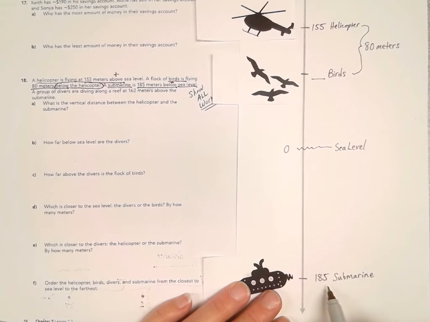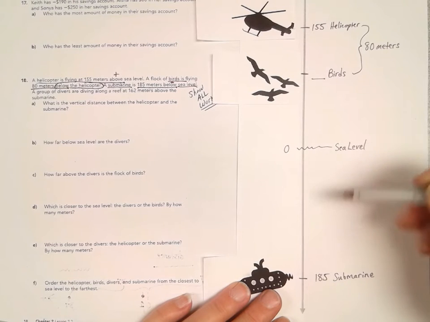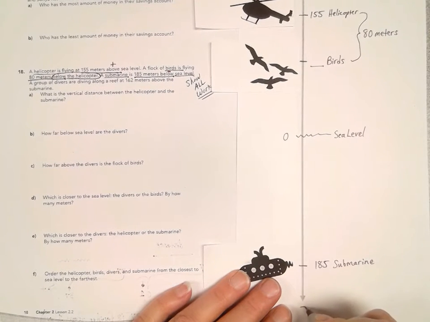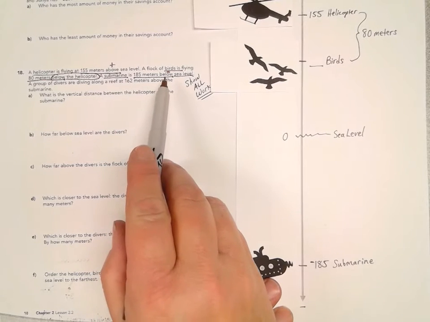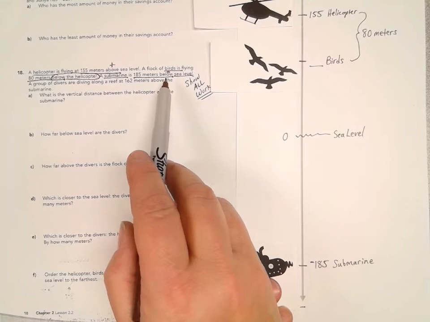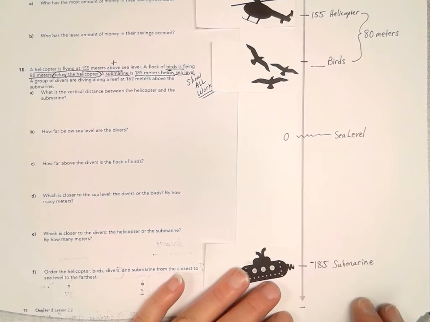But that wouldn't make much sense. Do positive numbers happen on the top of my number line and on the bottom of my number line when I'm working vertically? No. Positives are to the top and negatives are to the bottom. So down here I'm heading towards a negative. This really should say a negative 185. Oh, that's right. In the word problem, that word below might mean a negative, and it did this time because it's below sea level. All right, we have our helicopter, our birds, and a submarine.